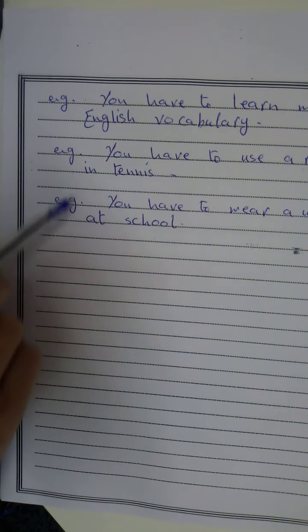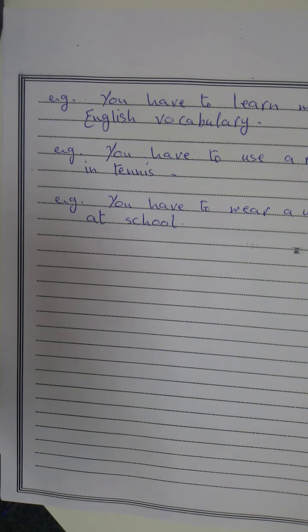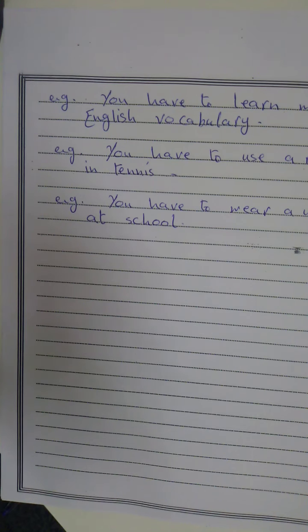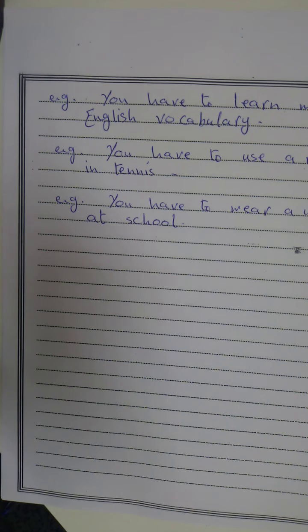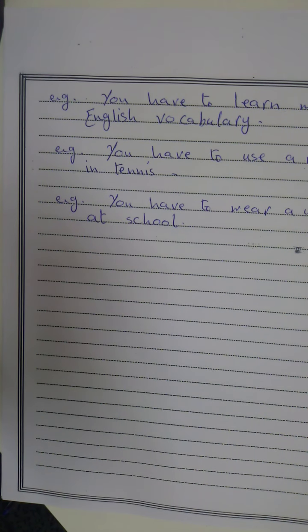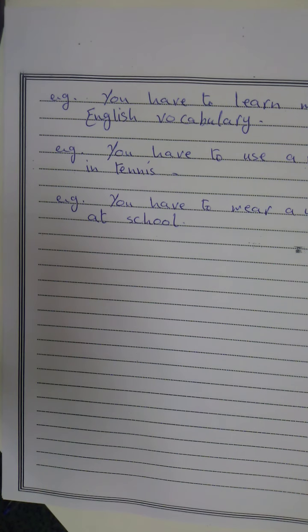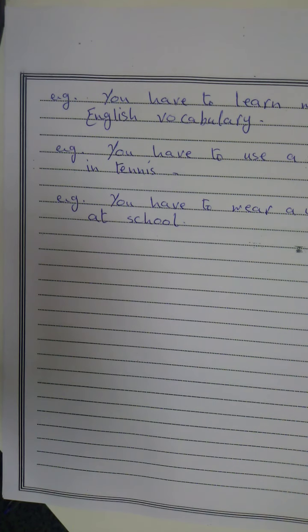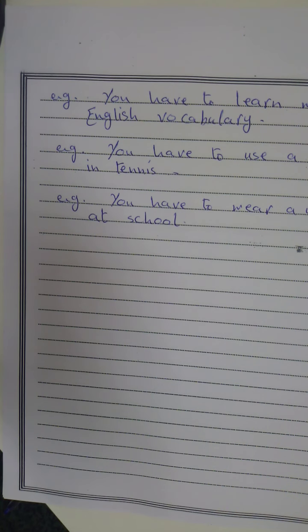For these three examples, you have to do the thing. It's an obligation. It's not an option or choice. It's obligation or it's a rule.